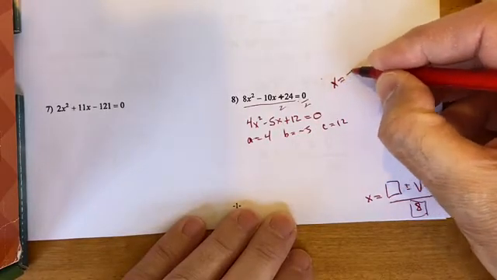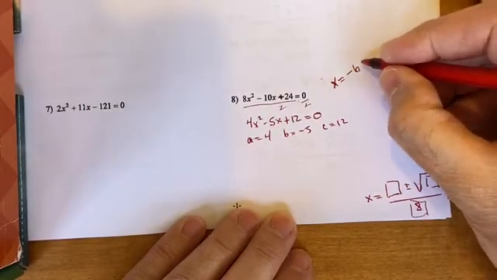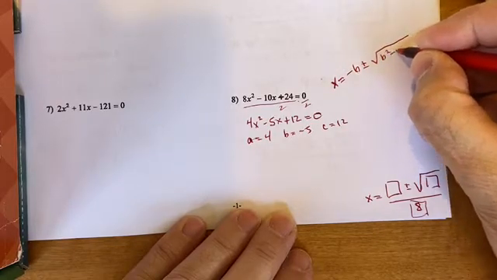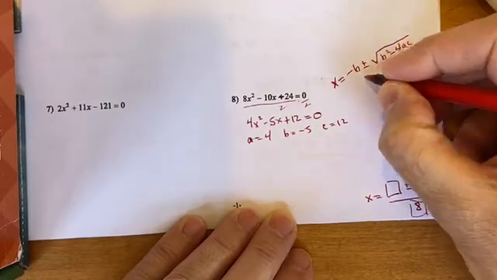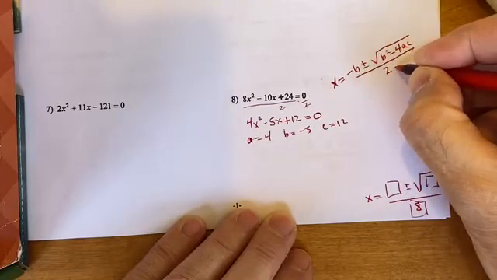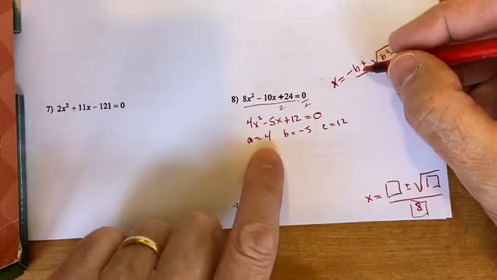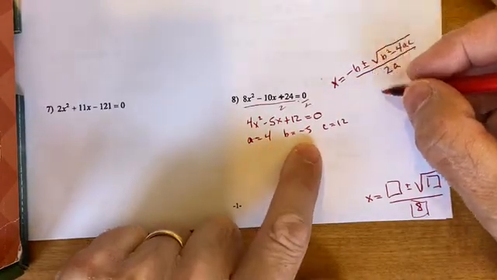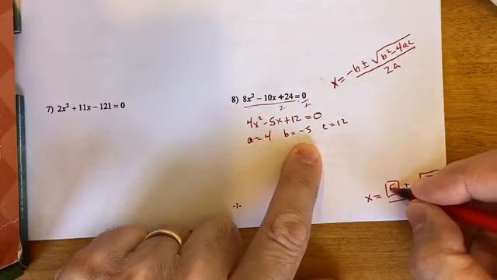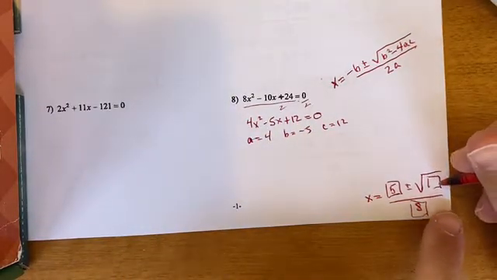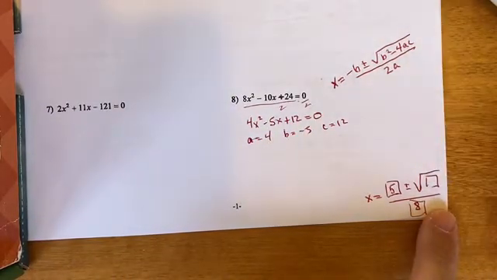X equals negative b plus or minus the square root of b squared minus 4ac all over 2a. Since b is negative 5, negative b is going to be positive 5. Now, if we have a b squared minus 4ac that's negative, we're going to have an i out here.